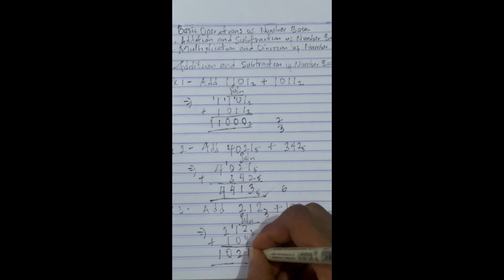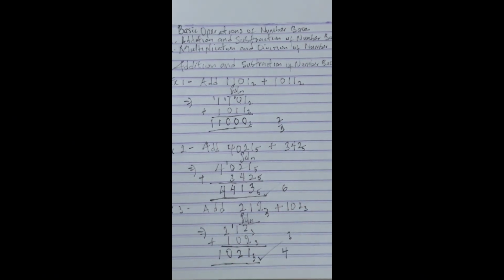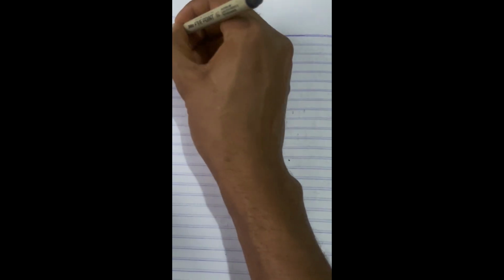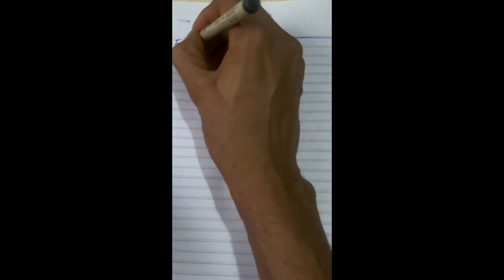1021 base 3. Correct. All right. So now let's take another example, but that will be on subtraction. Right, now, on subtraction.